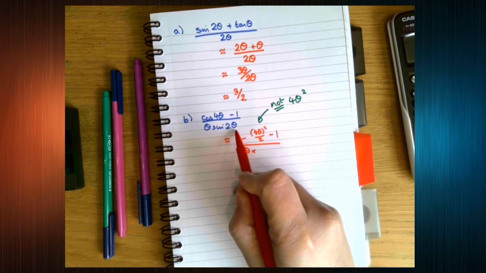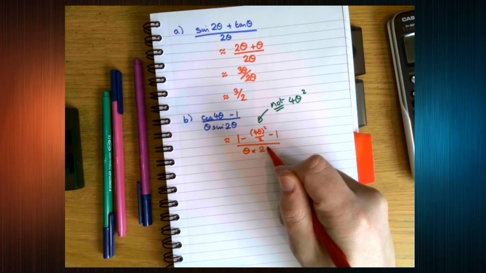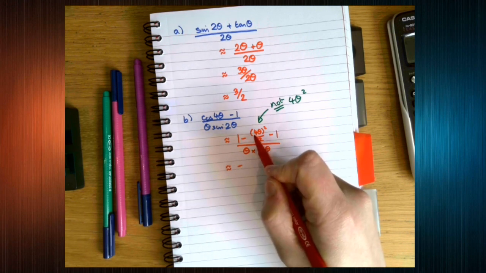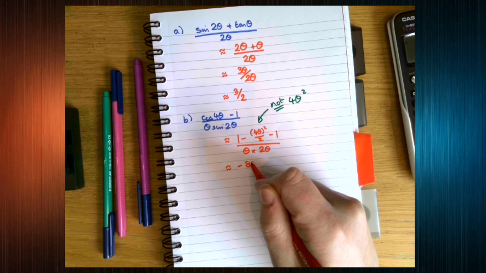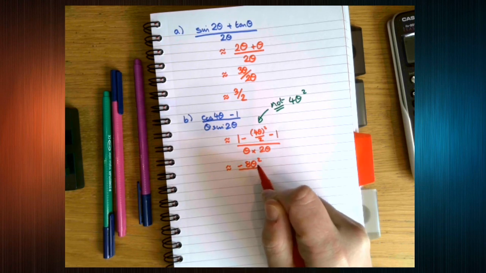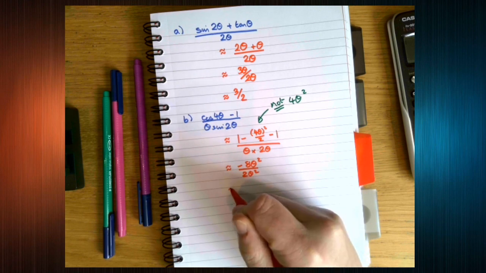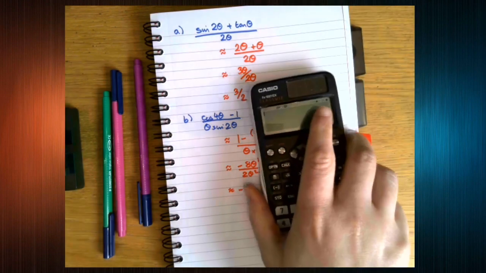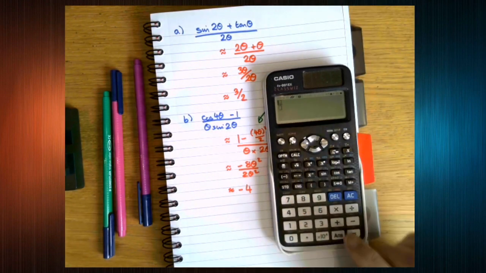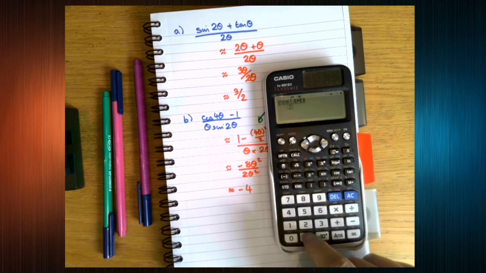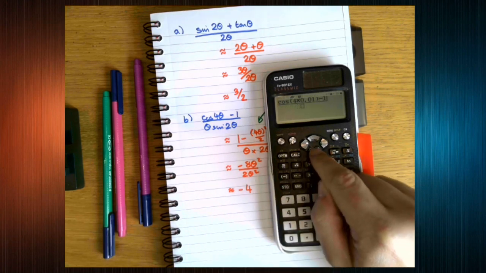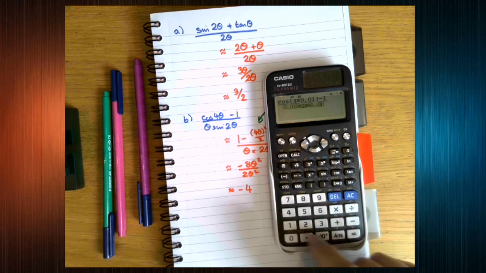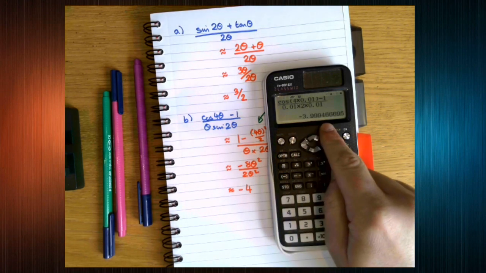Now we know that sine 2 theta, we've already seen, is approximately 2 theta. So this is approximately minus 16 over 2, 8 theta squared over 2 theta squared. So this is approximately minus 4. And again, we can check it. So cos of 4 times 0.01 minus 1 over 0.01 times 2 times 0.01. We see very close to minus 4.